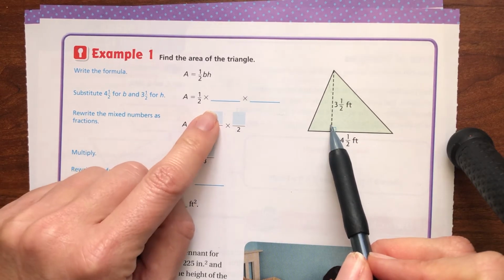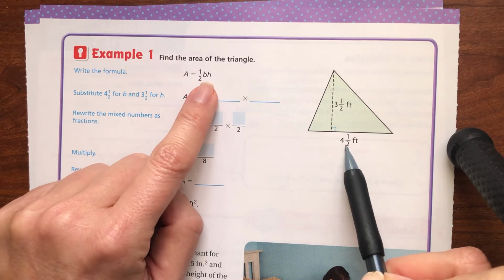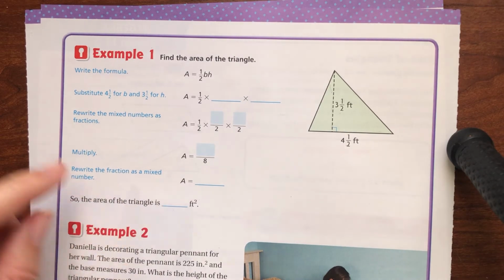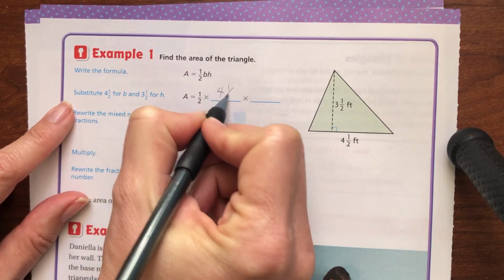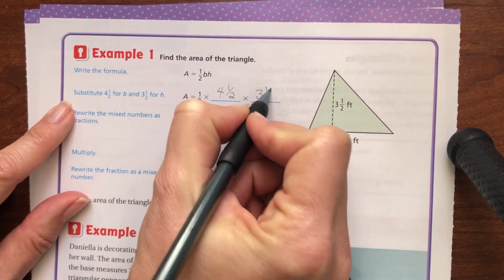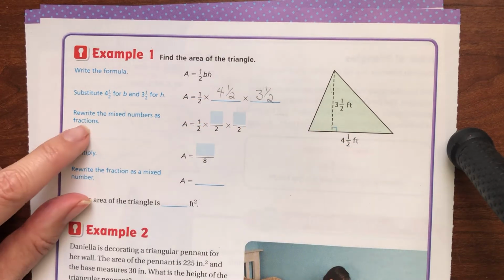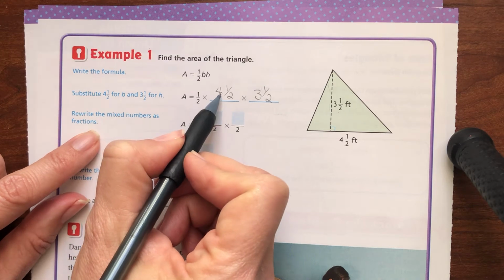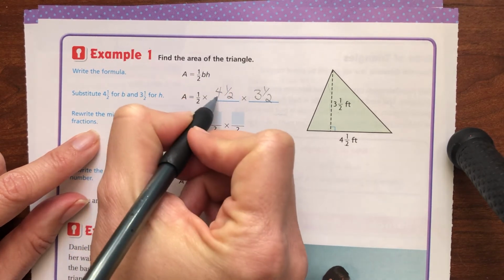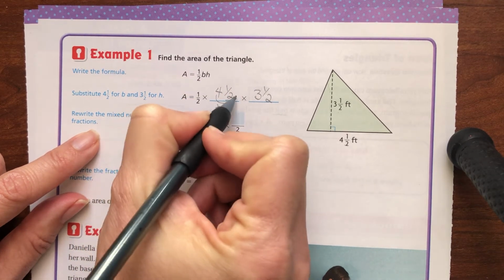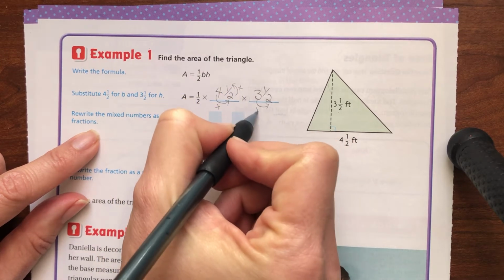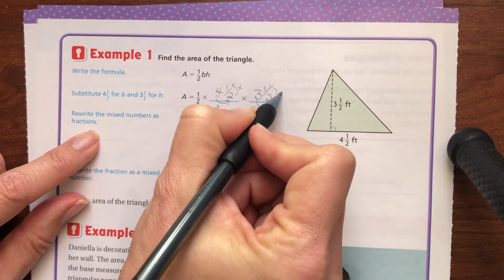We're going to substitute 4.5 for the B, 3.5 for the H. All right, so we get 4 1/2 times 3 1/2. Rewrite the mixed numbers as fractions. So remember, we multiply, then add. Multiply, then add.